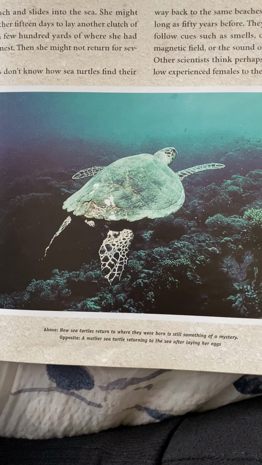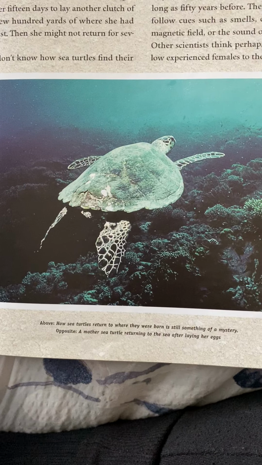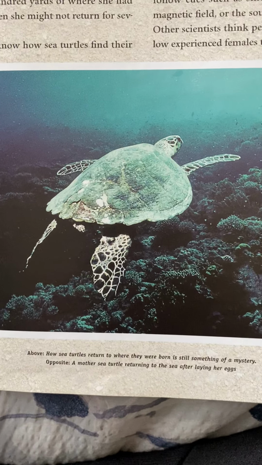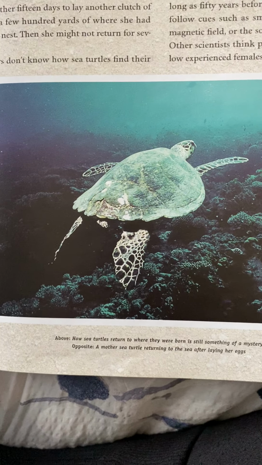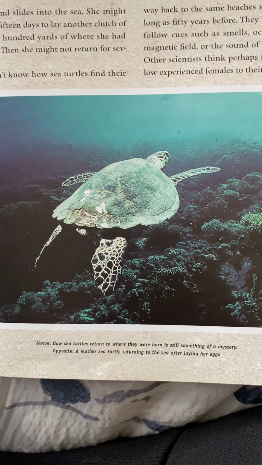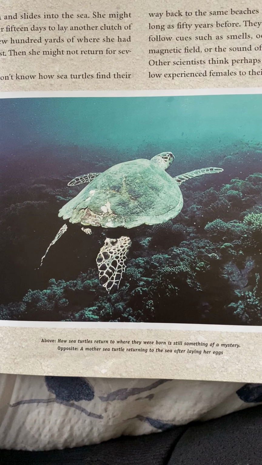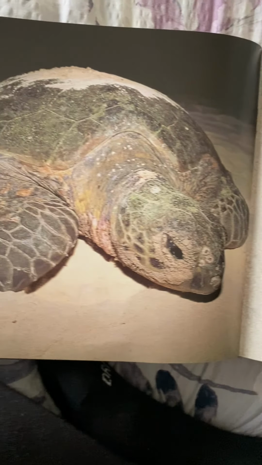How sea turtles return to where they were born is still something of a mystery. Opposite, a mother sea turtle returning to the sea after laying her eggs.